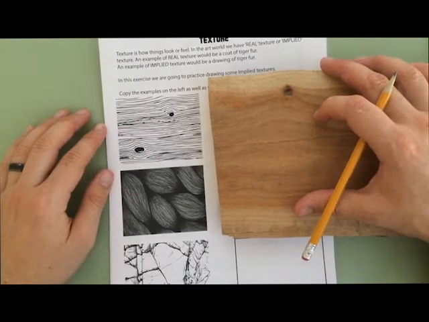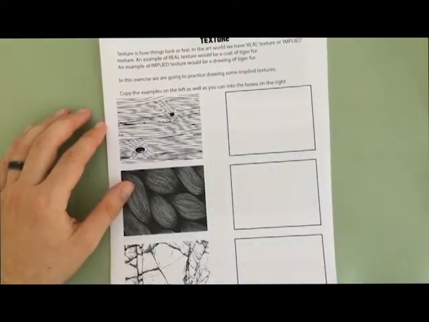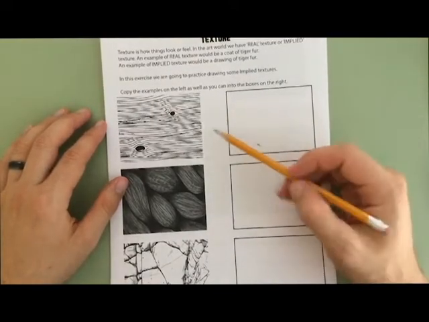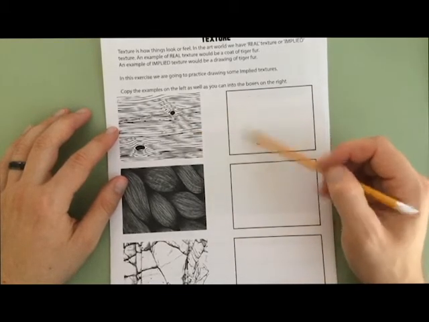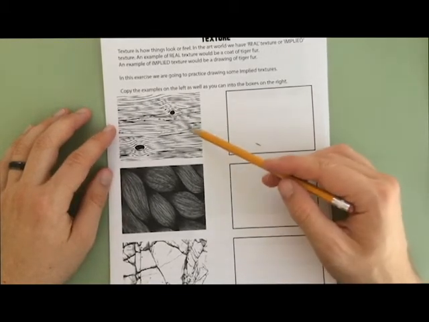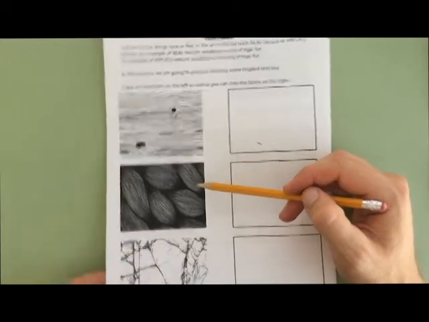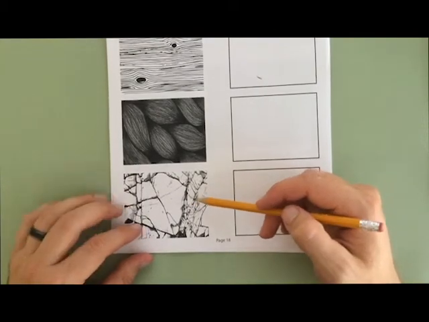So the first task for you to do today is to just practice drawing some texture. What I want you to do is, the picture on the left side, try and copy it as best you can into the box on the right side. You can see we've got some wooden texture and some hair texture, and at the bottom we've got some rock texture. So I'm going to try and copy those into the box over here.